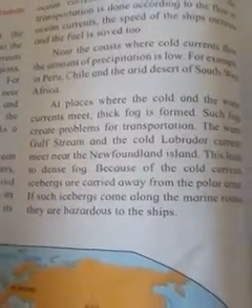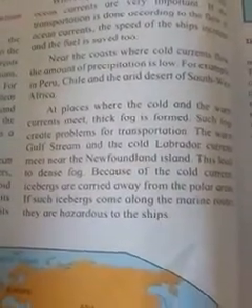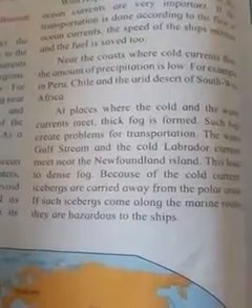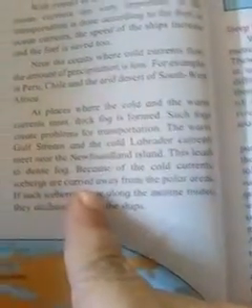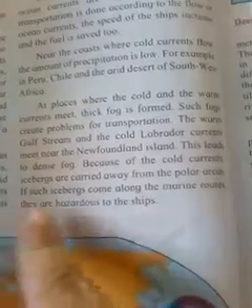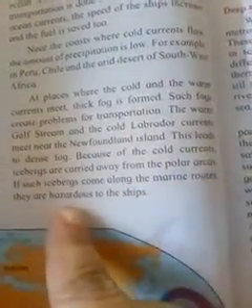The warm Gulf Stream and the cold Labrador current meet near the Newfoundland Islands, and this leads to dense fog. Because of the cold current, icebergs are carried away from the polar areas. Such icebergs come along the marine routes and are hazardous to ships. That means these icebergs create obstacles on the way of the ship.